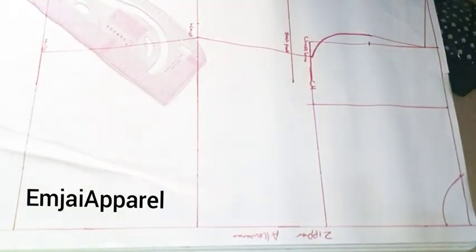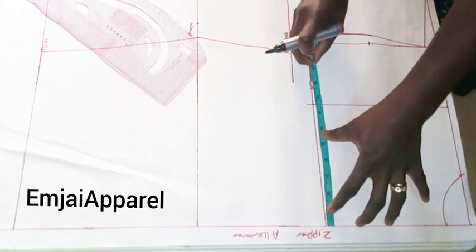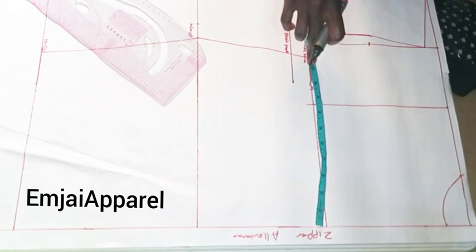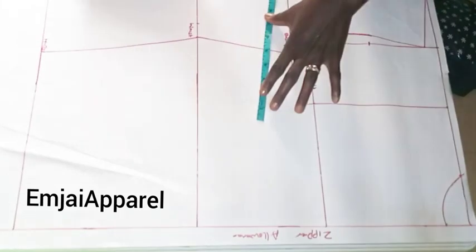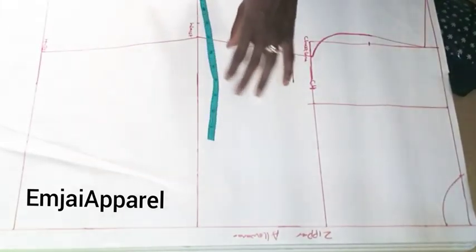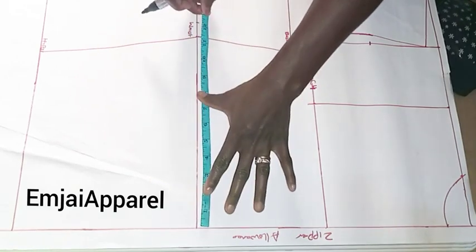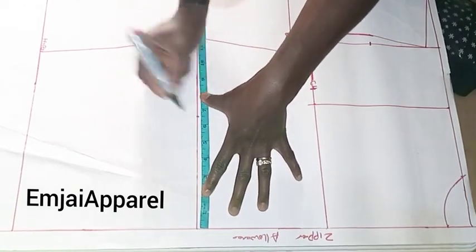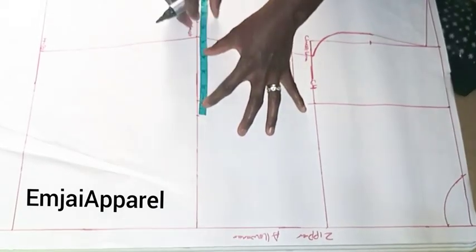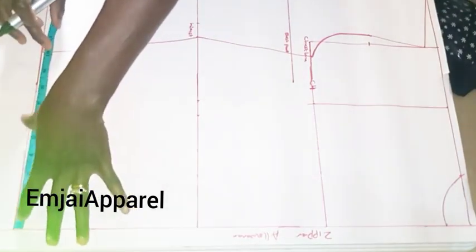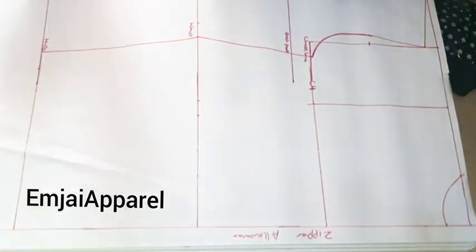So next, I'll be inserting the bust measurement on the chest line. The bust measurement I'm using is 34 divided by 4 is 8.5. So I'll be inserting it at those points like this. Then the waist is 26 divided by 4 is 6.5. I'll be adding 1 inch for the waist, that's at this point like this. Then I'll be going over to the hip, which is 36 divided by 4, 9 inch.